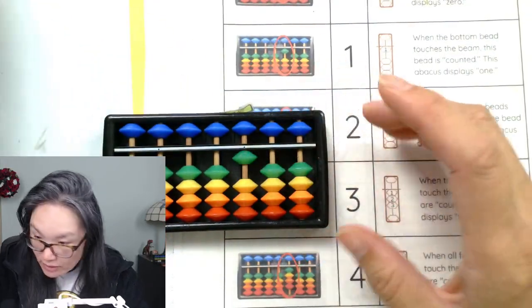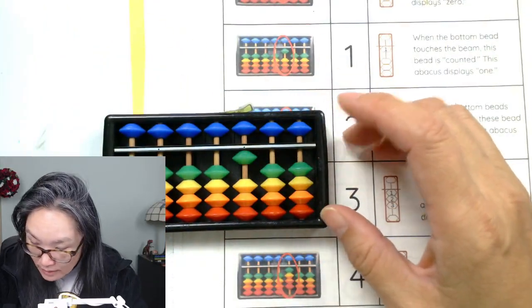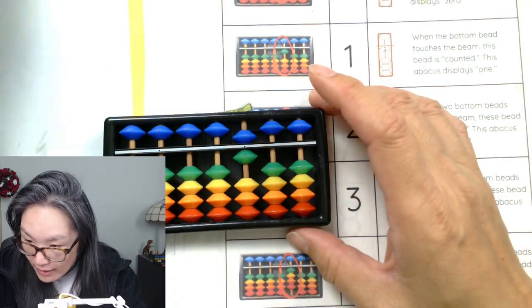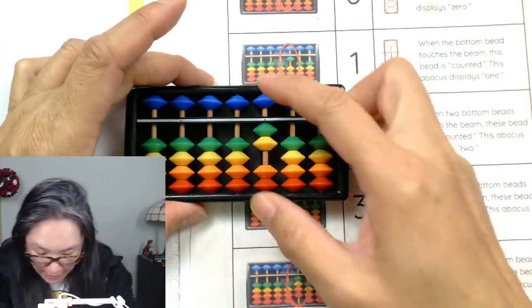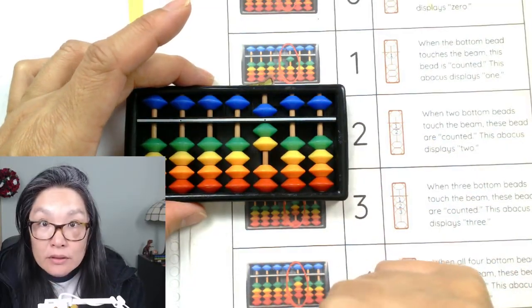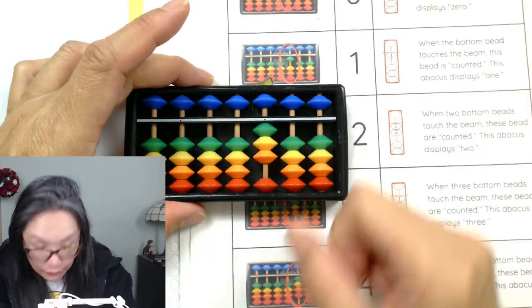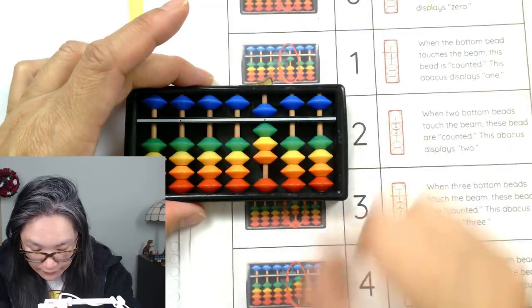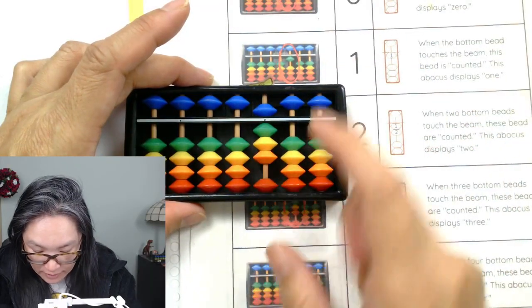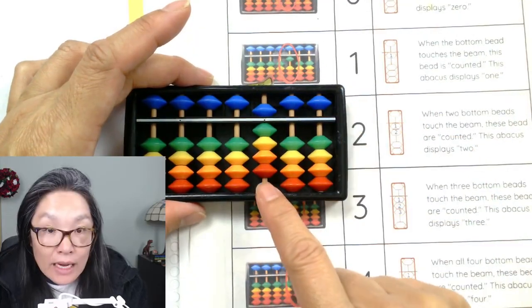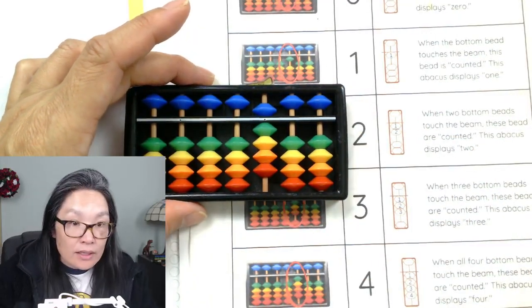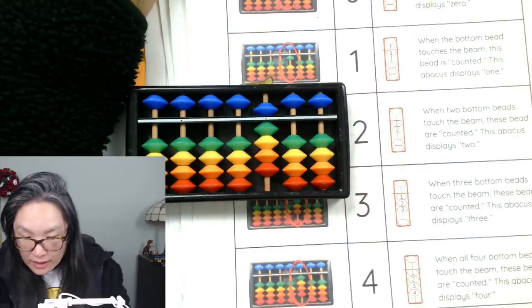So notice if I did 1 and I add 5, now I have 6. If I have 2, so I've done 2 before, and I add 5, now we have 7. And then if I have 3 and I add 5, now we have 8. If I have 4 and I add the 5, now I have 9. Does that make sense? Let me know in the comments if you have any questions.